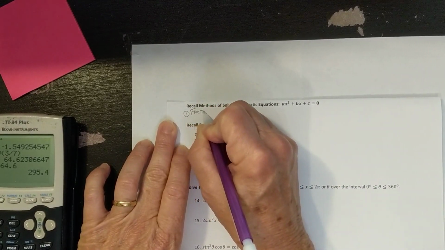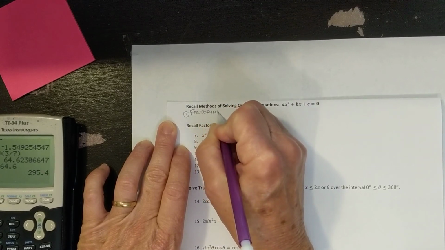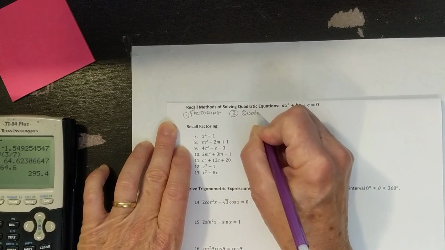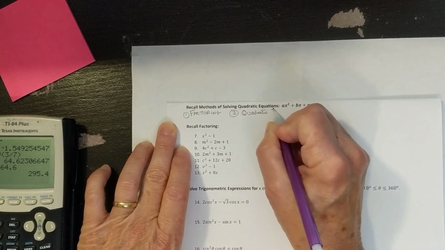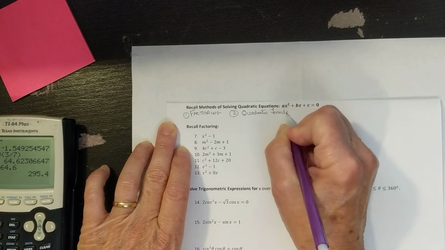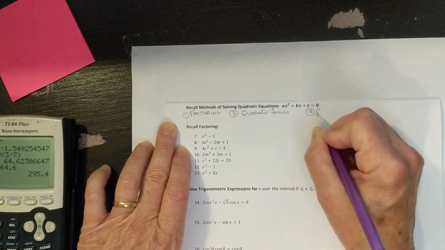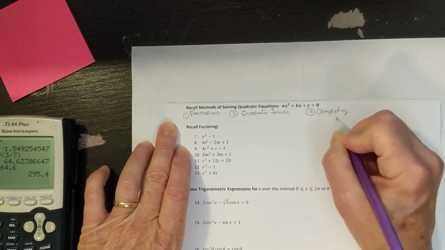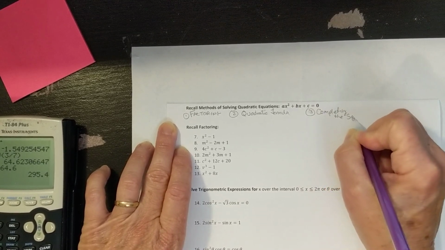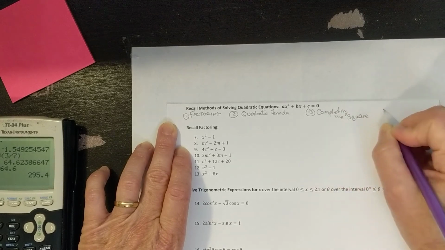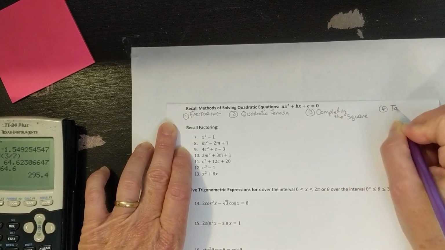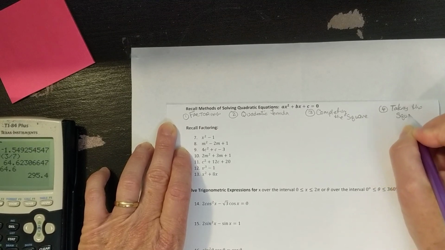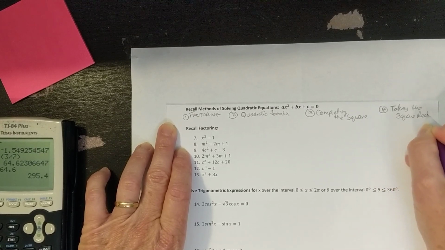Factoring is one. Another method you learned was the quadratic formula. This is everybody's favorite, completing the square. I'm just joking. Usually people don't like that. And then sometimes it would be in a very nice form where we were able to just take the square root. All right.